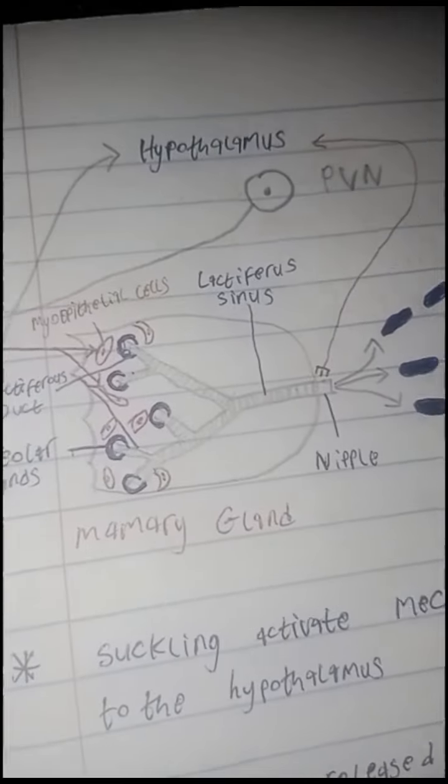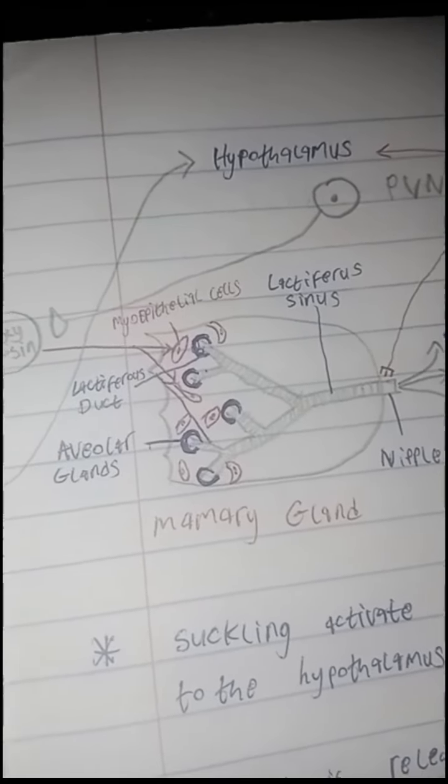This also is the same concept that happens during ejaculation. During ejaculation, oxytocin causes the vas deferens to contract and pushes the sperm out.